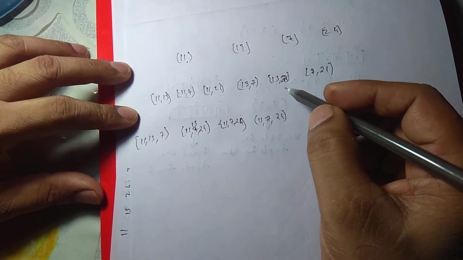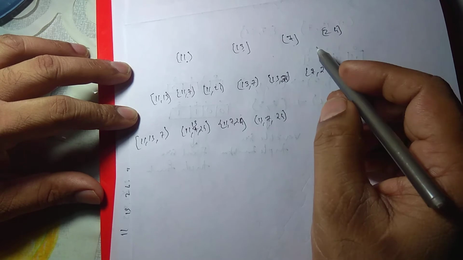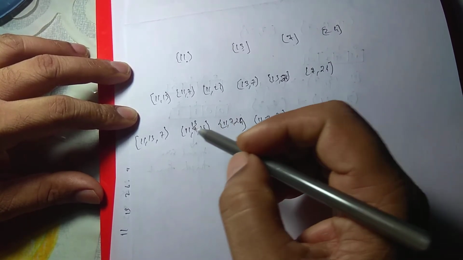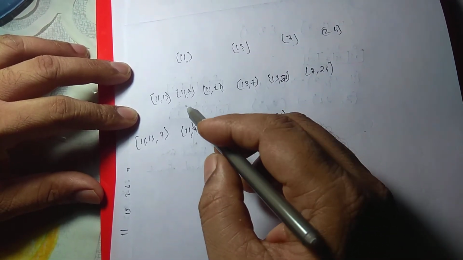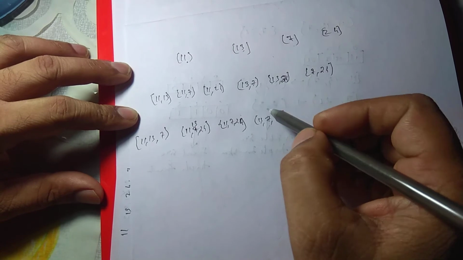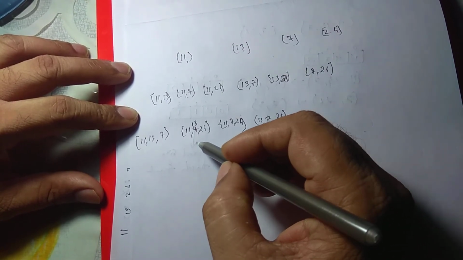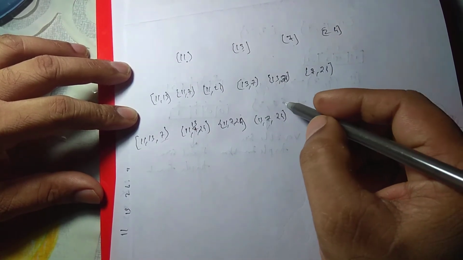And 13, 7, 11 is already considered, no need to go for that.